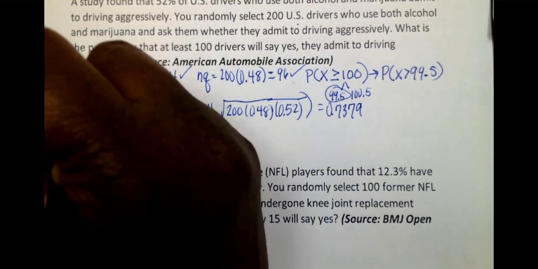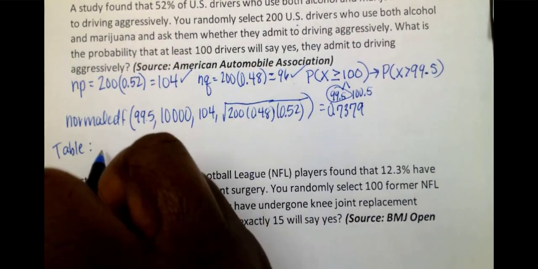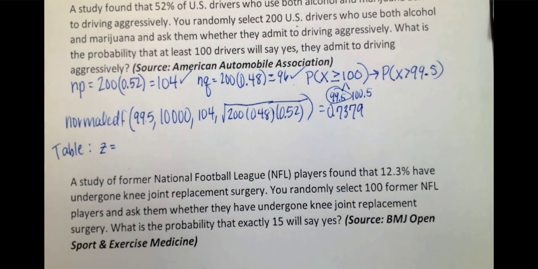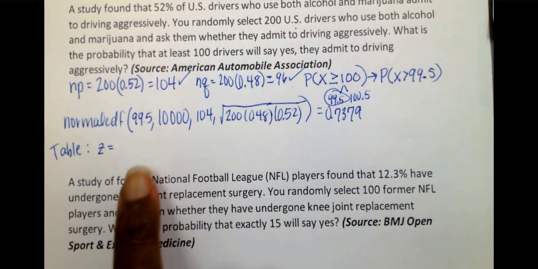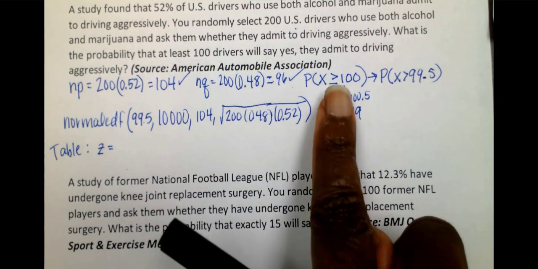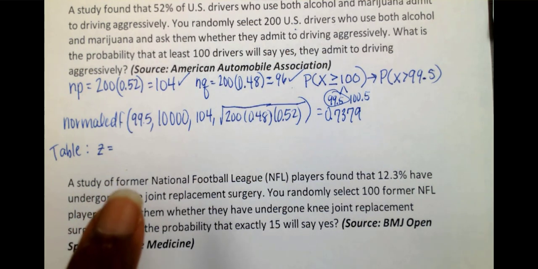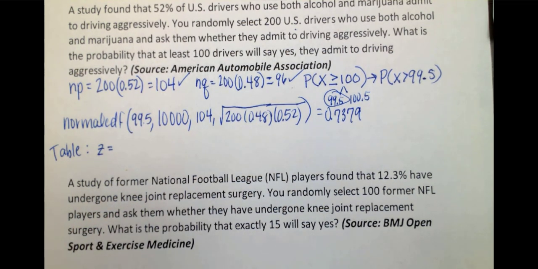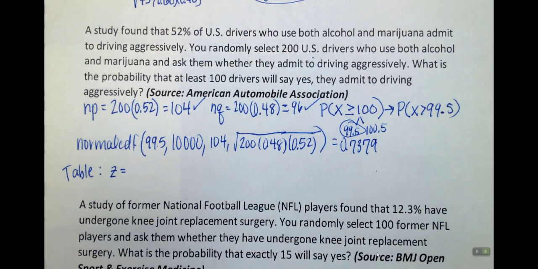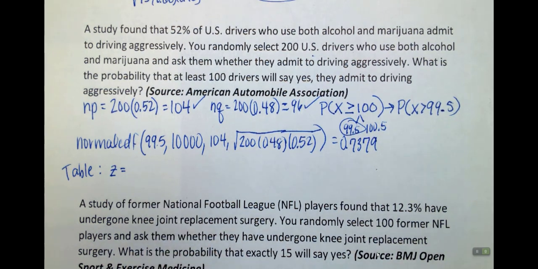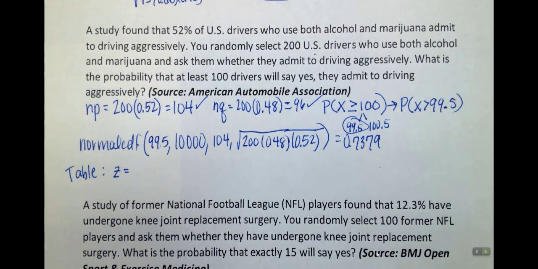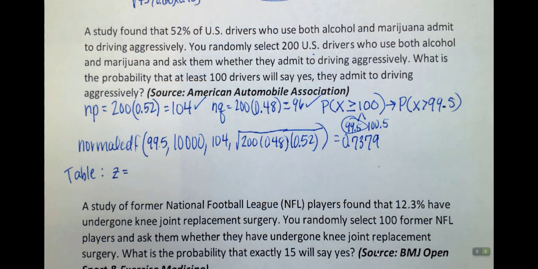On a table. Of course, you're not writing both of these, just writing the one that pertains to you. Now, the table, we're going to have to do the opposite because it's greater than. So whatever we get for our z, look at the area, do 1 minus that. So to calculate z, we're going to have to do the x minus the mean, or the value minus the mean, over standard deviation. So still the same formula.